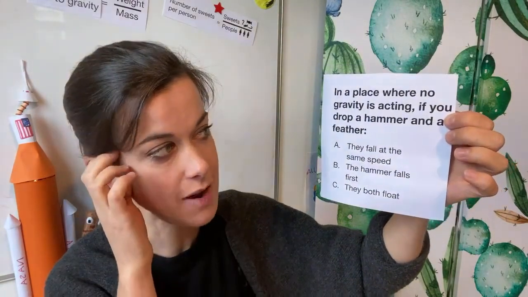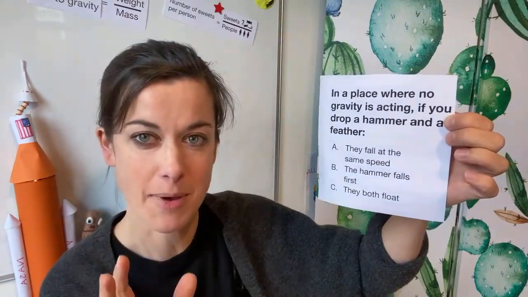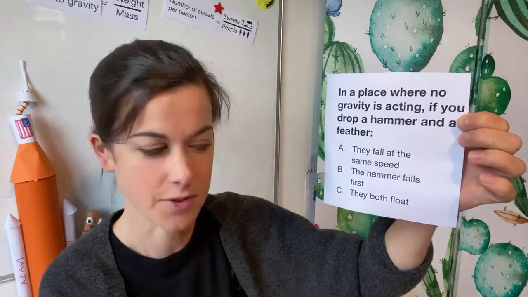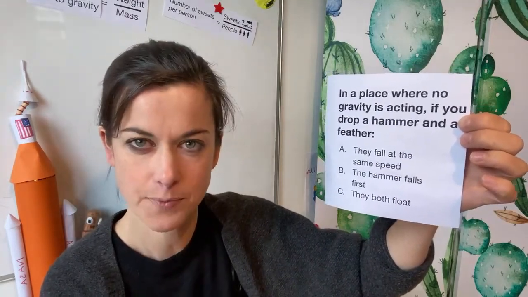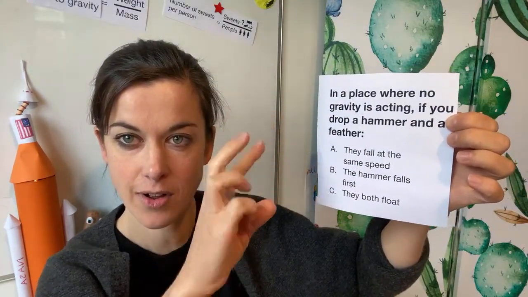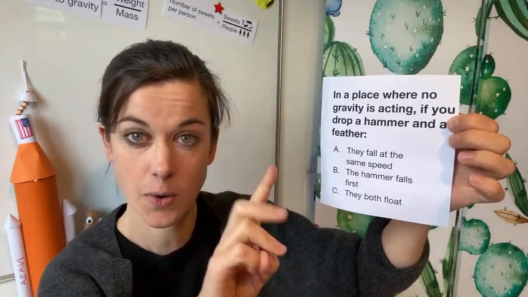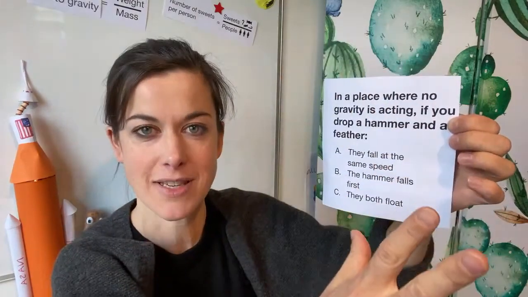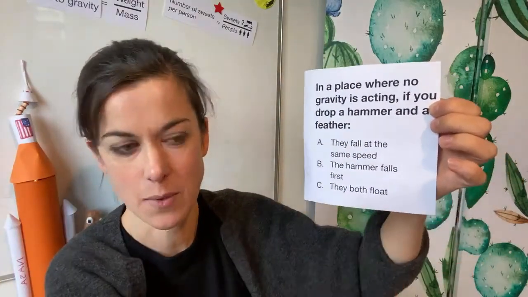In a place where no gravity is acting, if you drop a hammer and a feather at the same time, do they fall at the same speed, does the hammer fall first, or do they both float? 5, 4, 3, 2, 1. The answer is another trick question. They would both float. If there was no gravity acting, they wouldn't fall at all. They would float. Well done.